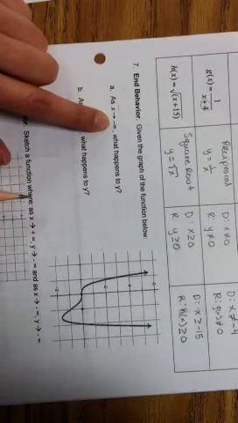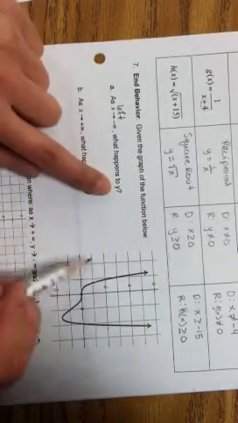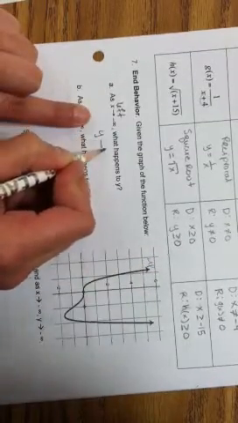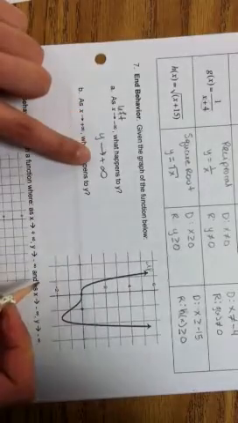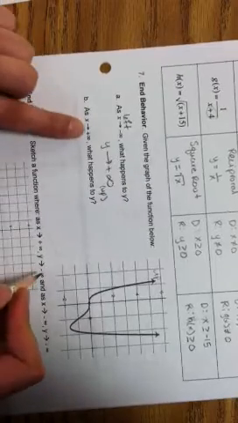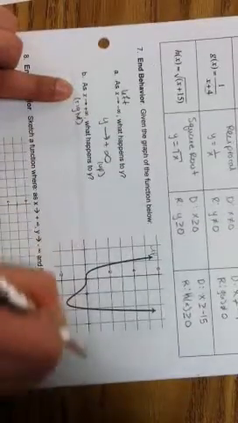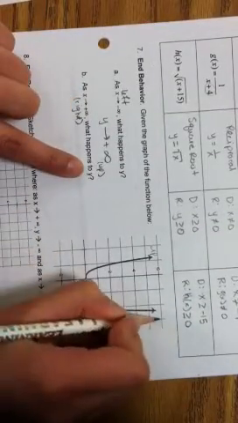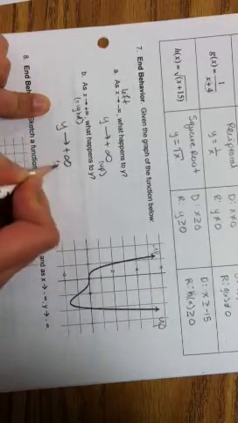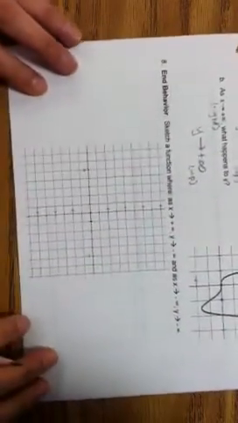As x is approaching negative infinity, that means as it's going really, really left. So as it's going really, really left, what's happening to y? Well, y is going up. So when y is going up, y is approaching positive infinity. Okay? So it's going up. As x is approaching positive infinity, that means it's going really, really right. So as it's going really, really right, what's happening to y? Well, our y is going up, so therefore y is also approaching positive infinity. It's going up.